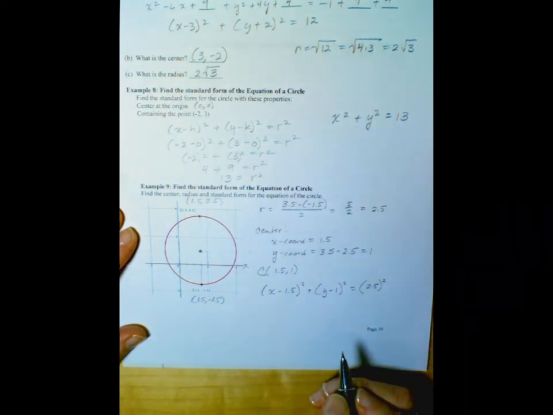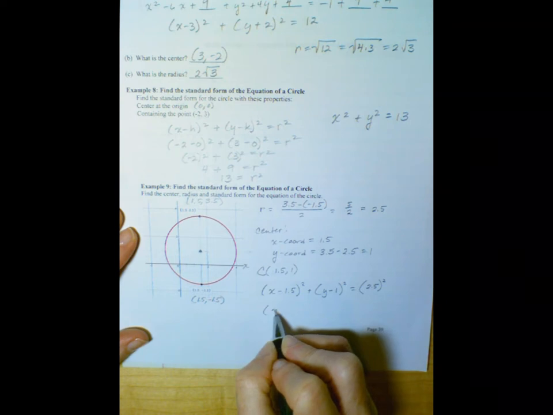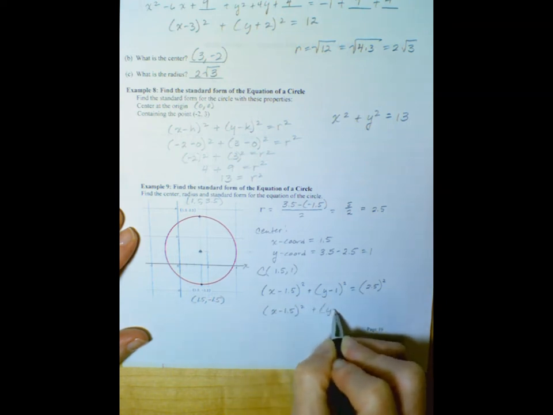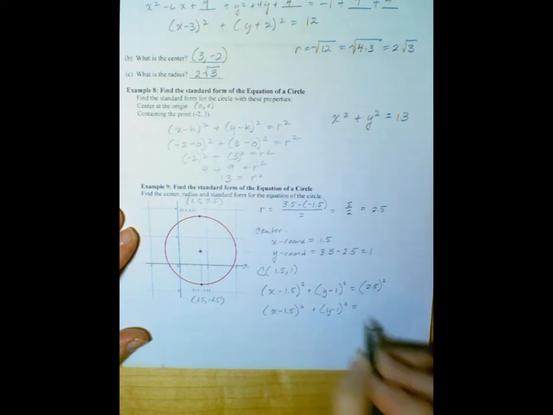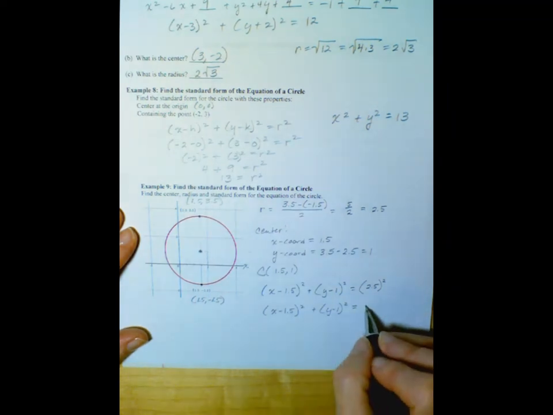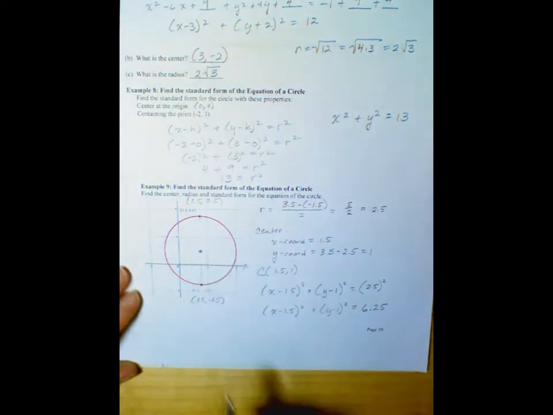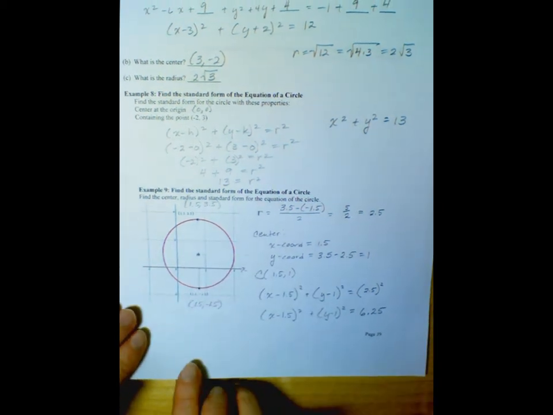What's 2.5 squared? 6.25, I believe. Okay, so we took a graph and we came up with our equation in standard form.